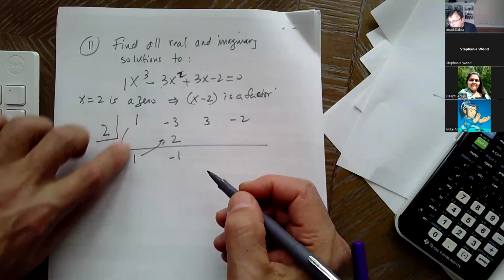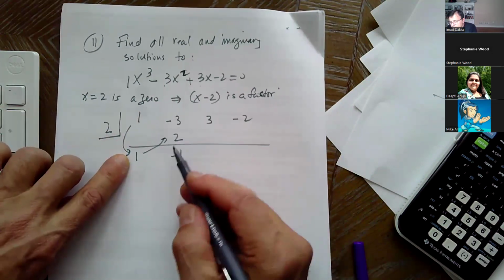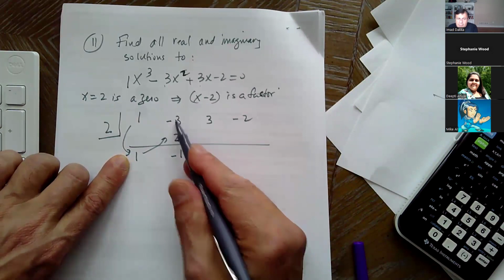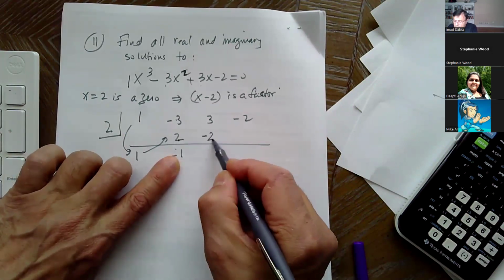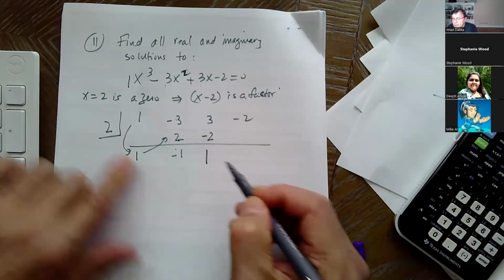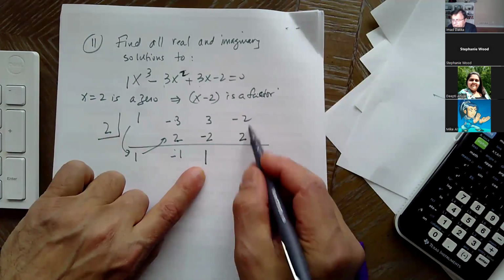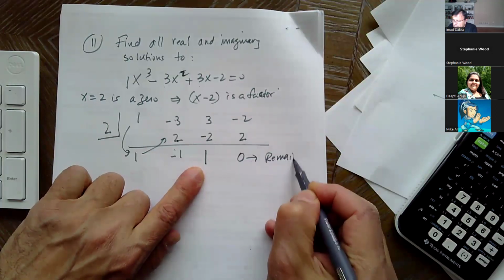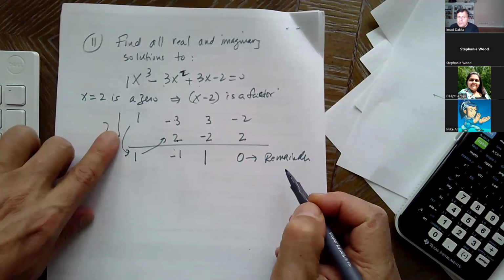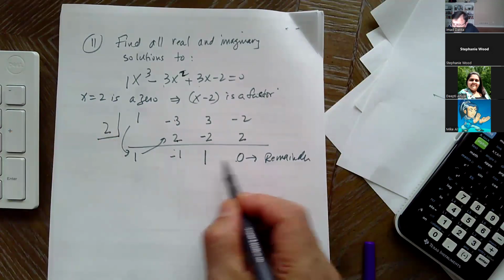Again, one more time. You bring the 1 down. 2 times 1 is 2. You put it under the next column. Add these guys. And then repeat. 2 times -1 is -2. 3 plus -2 is 1. 2 times 1 is 2. And the remainder must be 0. And it is 0. And that's always going to be your remainder. And it must be 0 if 2 were to be a 0. This is a constant.